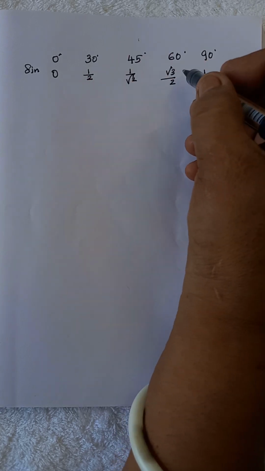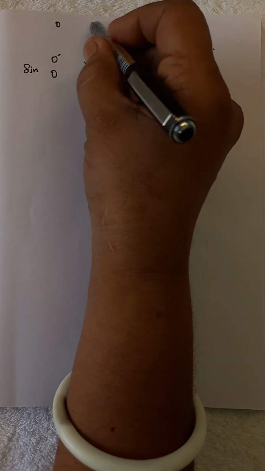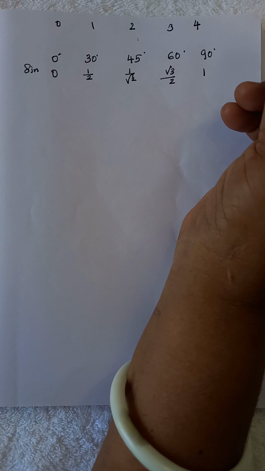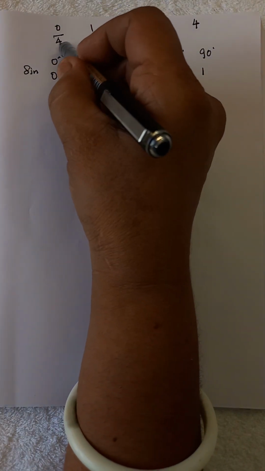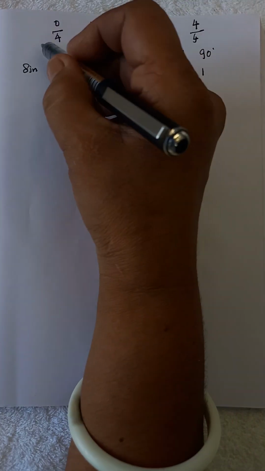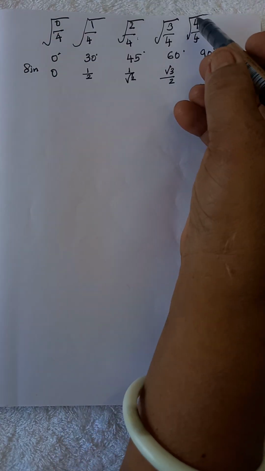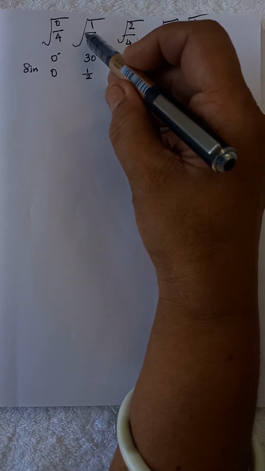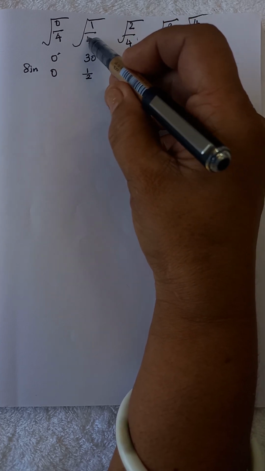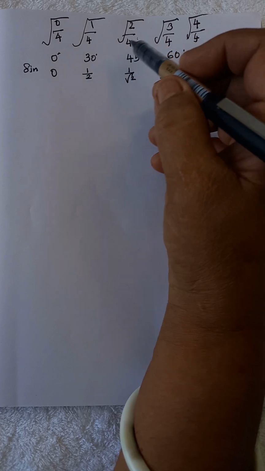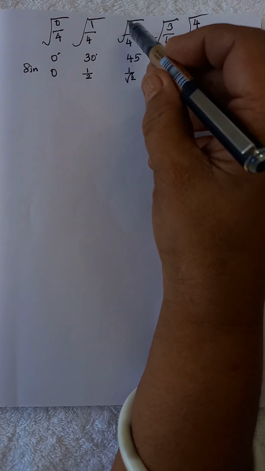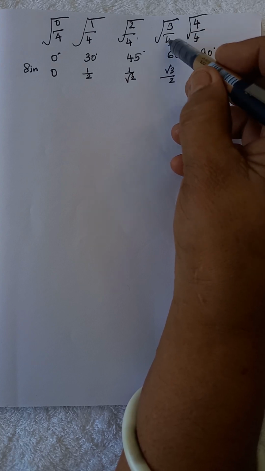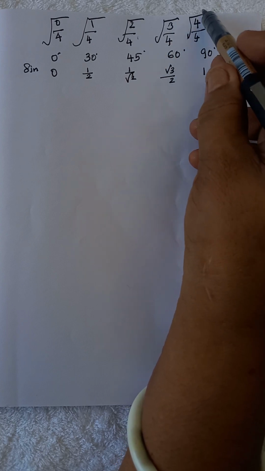How can we get these easily? If you write 0, 1, 2, 3 and 4 here above this, divide each term by 4 and then take the square root of each term, then what will we get? 0 by 4, that is 0. Root of 1 by 4, that is, root of 4 is 2, so 1 by 2. Root of 2 by 4, that is 1 by root 2. Then root 3 by root 4, that is root 3 by 2. Then root of 4 by 4 is 1.